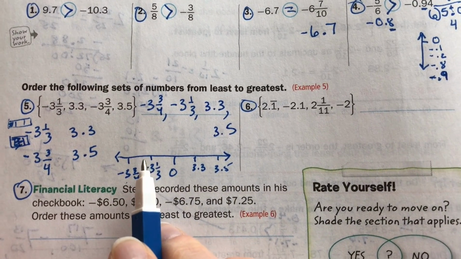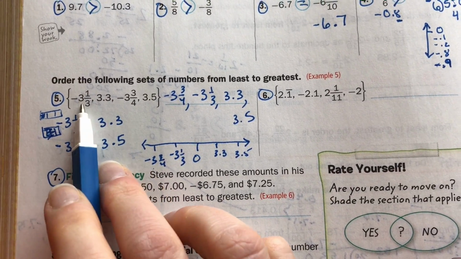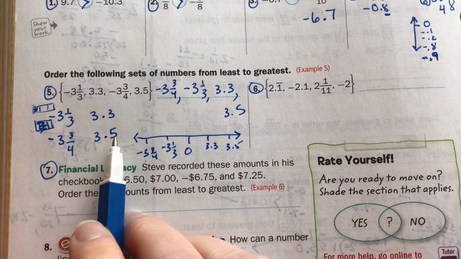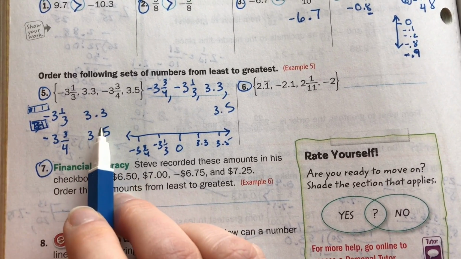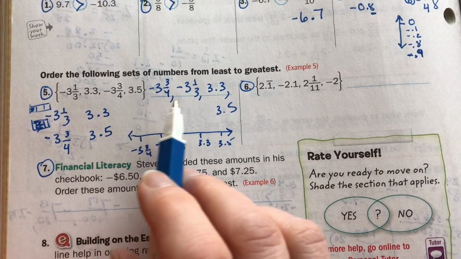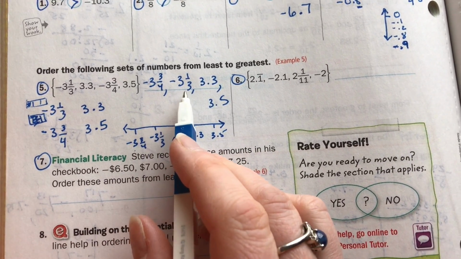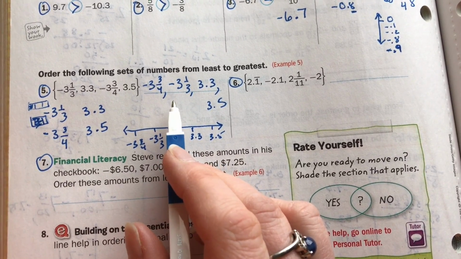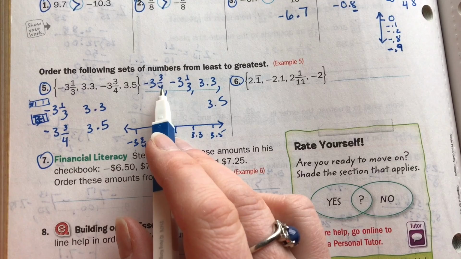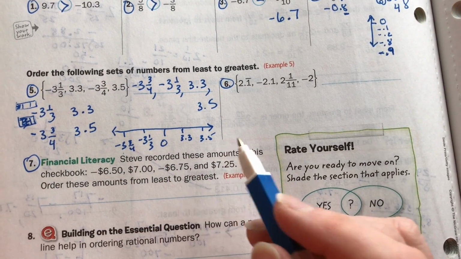So actually it was kind of interesting because on this one you didn't really need to turn the two mixed numbers into decimals because they didn't really mix with the positive numbers. So we were just comparing fractions there, and we didn't even need to make the denominators the same because 3/4 is clearly more than 1/3, as in more negative.